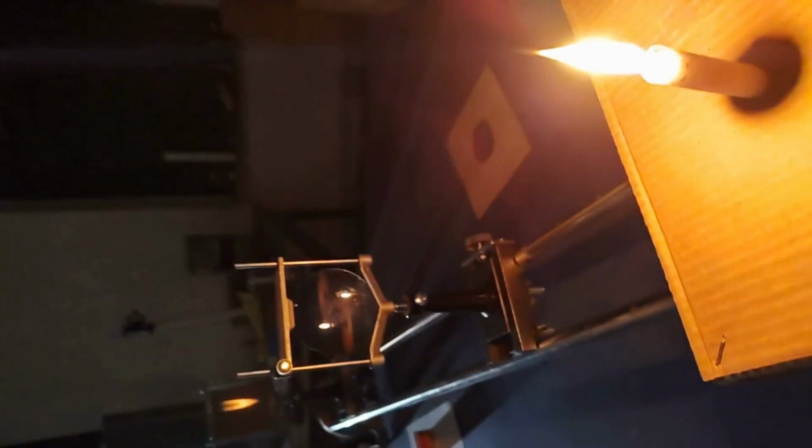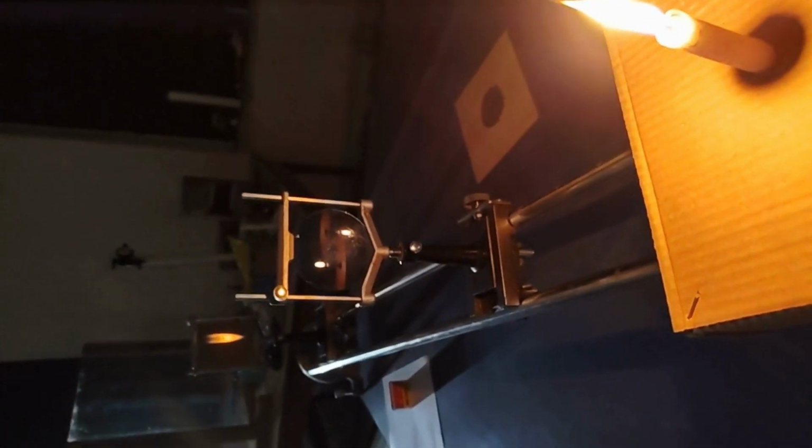You see the first set of experiment. Here a distinct image of the flame of a candle is formed for the first position of the lens. As you see, now the lens is nearer to the source. And a distinct image is formed on the screen.